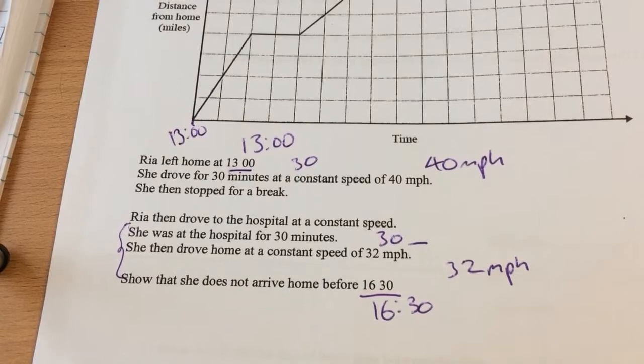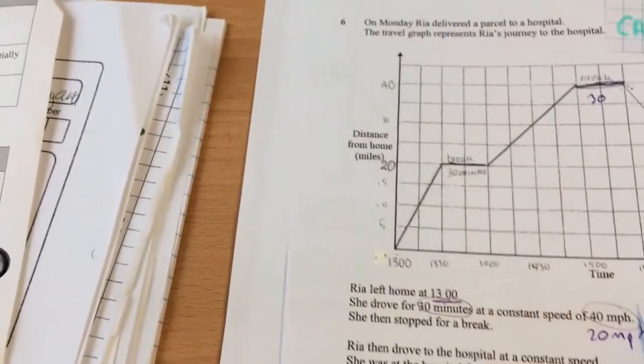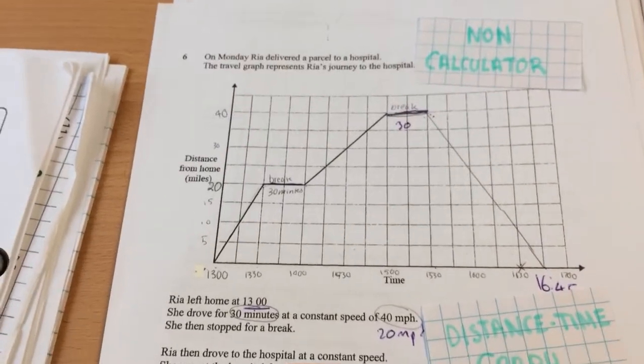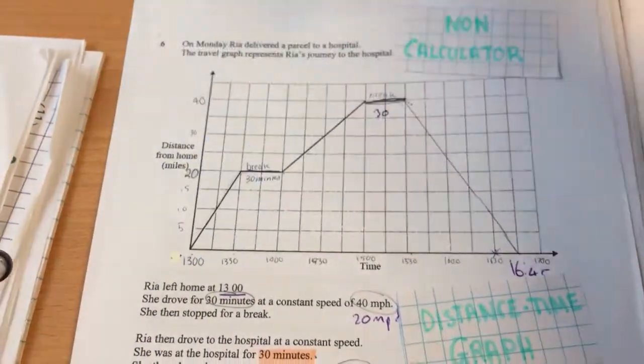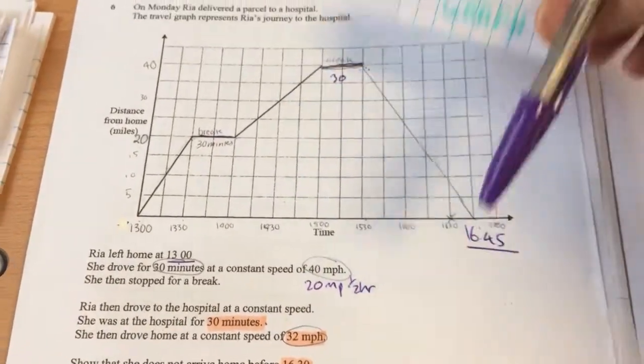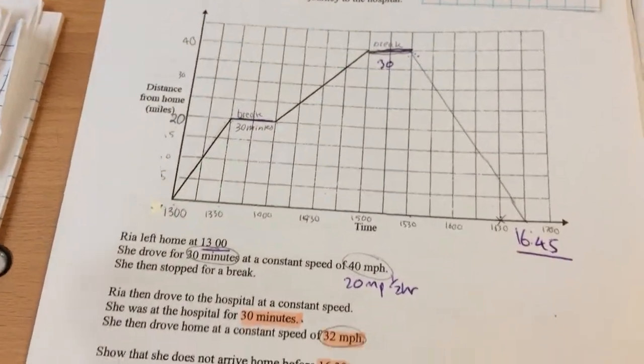Now, one of my students has done this for me, so here's one that we prepared earlier, as they say, and they've even done some nice Welcome to Martin Maths tabs, and then it's non-calculator paper, and we're dealing with a distance time graph. So let's see how they answered it.